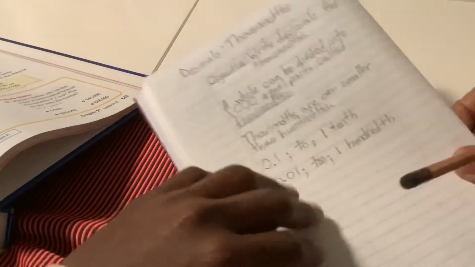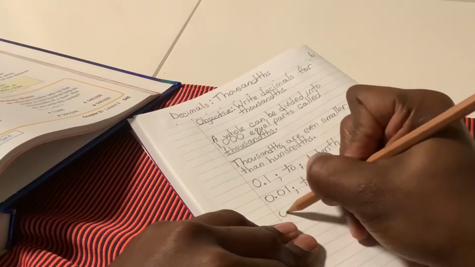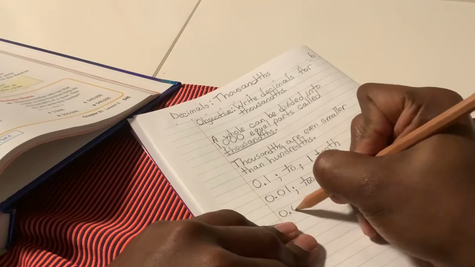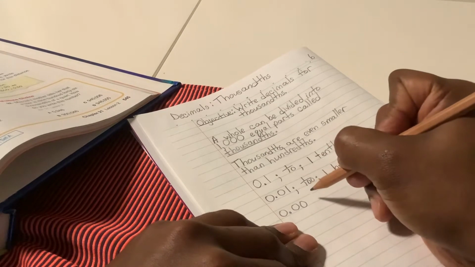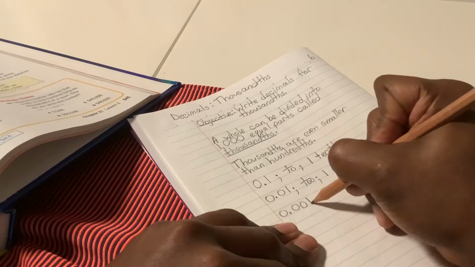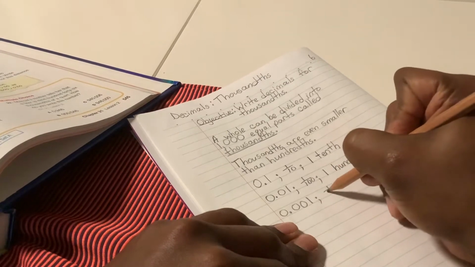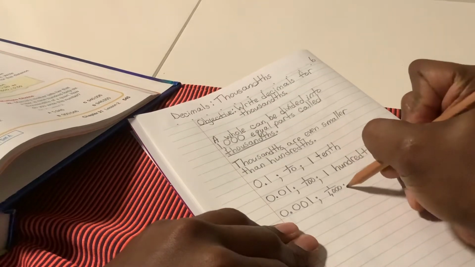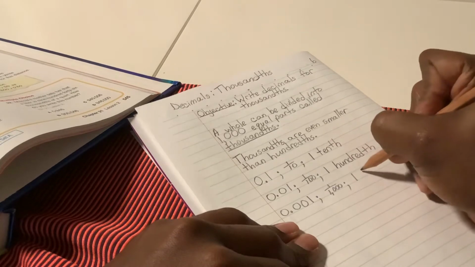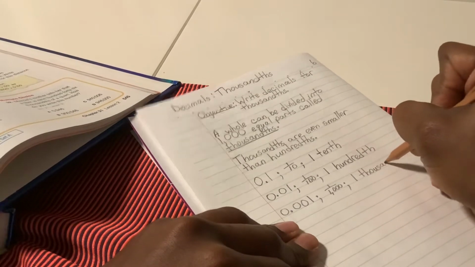And then finally, 0.001. 1 over 1,000. And then 1/1000th.